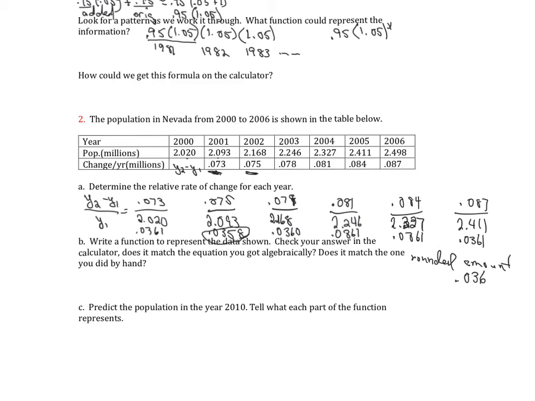So in order to get our equation, it's going to be our initial amount times 1 plus that relative rate of change raised to some power. So 2.02 times 1.036 raised to the x power. That will give us our population. And again, you could do it on the calculator. I will go through that in class on the day that we cover this packet.